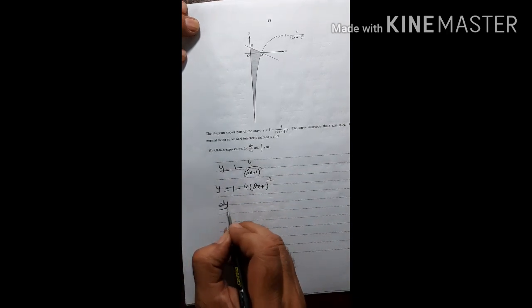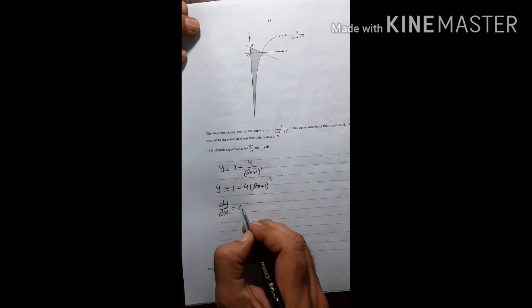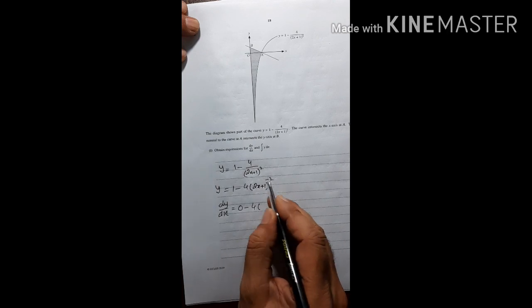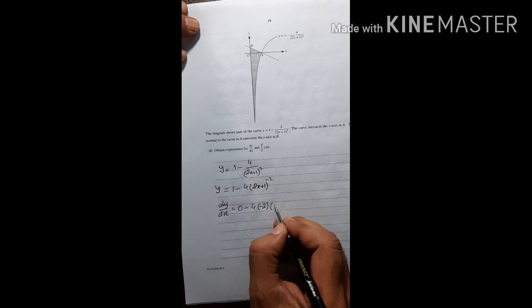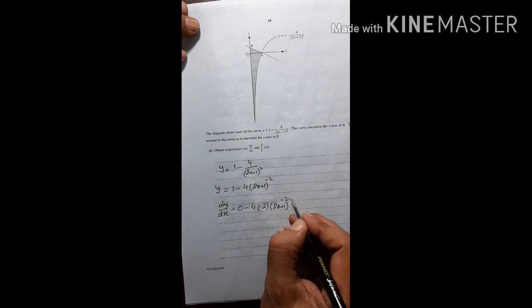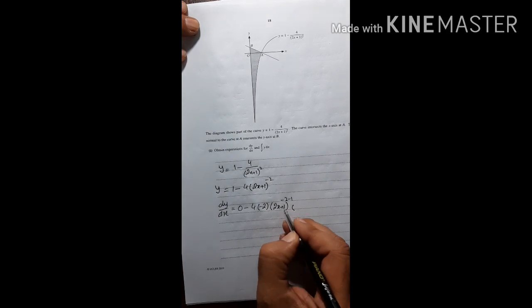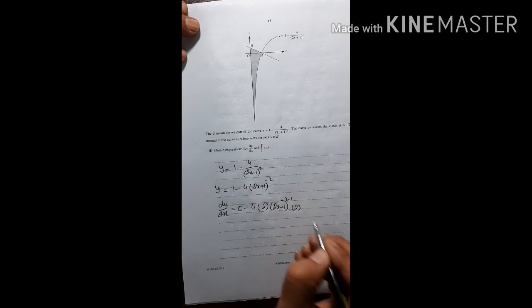Dy by dx. The differentiation of a constant term is 0. And the differentiation of this: 4 and minus 2 comes first, 2x plus 1 power minus 2 minus 1, into the differentiation of inside term 2x plus 1, which is 2.